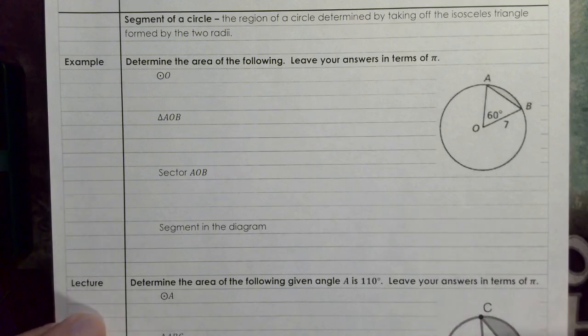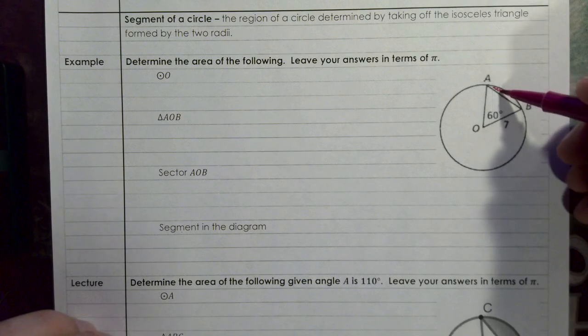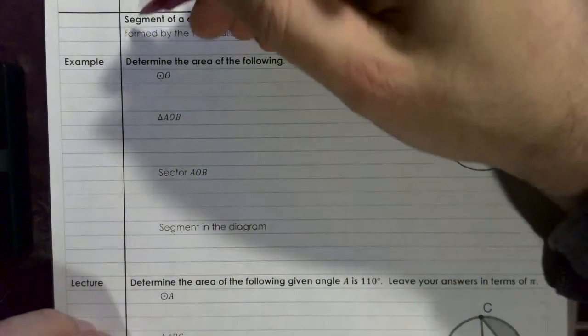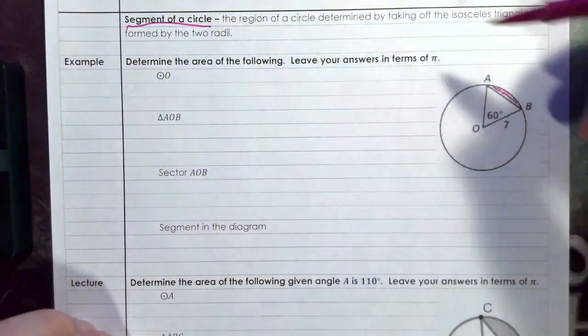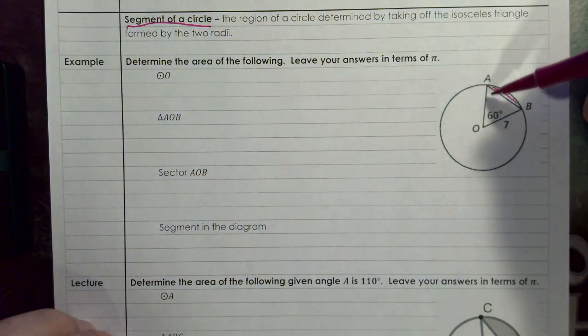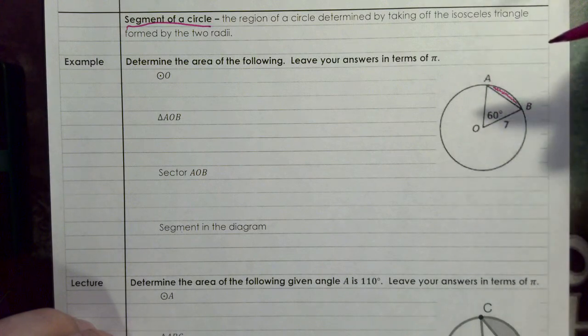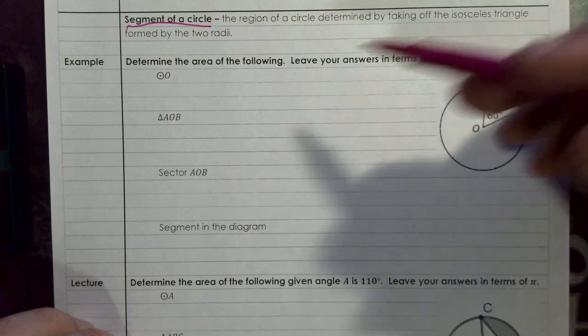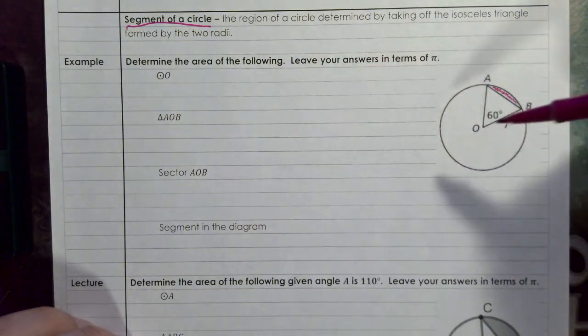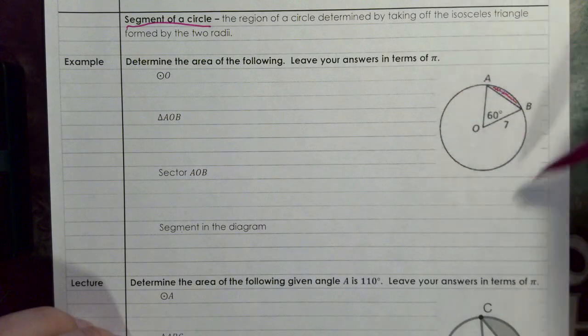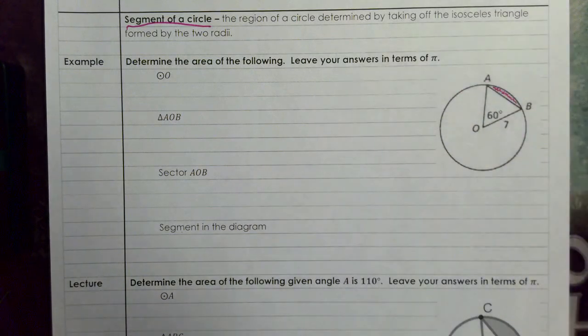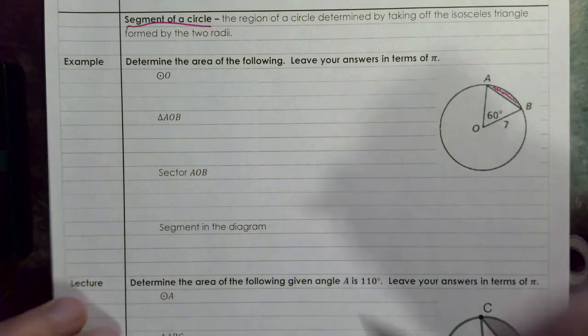Now, a segment of a circle is kind of a weird thing. It's this shaded region right in here. It's what's left after taking off the isosceles triangle from the sector. So to find this, we're going to follow a series of steps. First, I want to find the area of this circle. Well, that's not hard.